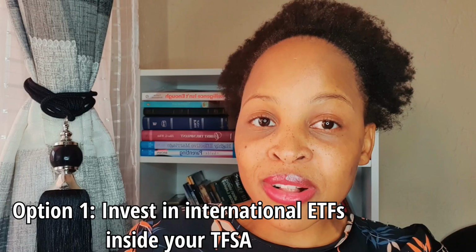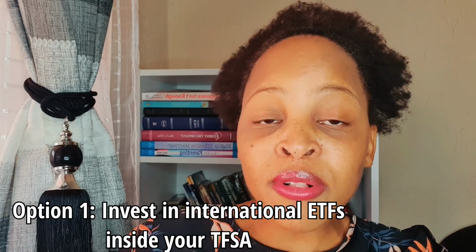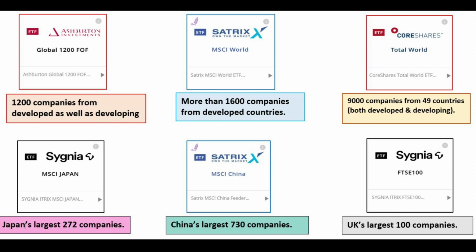So here are some examples of international ETFs that are available on our stock market. There's the Ashburton Global 1200 Fund of Fund ETF, which is composed of 1,200 companies from both developed as well as developing countries. Then we've got the Satrix MSCI World, which is an ETF made of more than 1,600 companies from developed countries only. Then we have the Core Shares Total World ETF. This one has got 9,000 companies from 49 countries, both developing and developed.